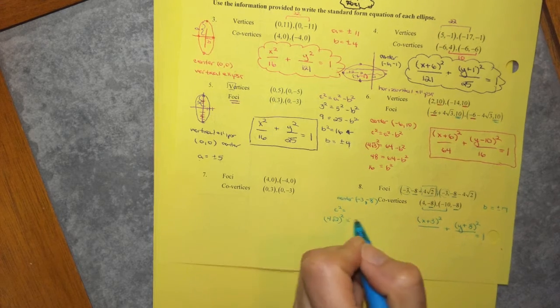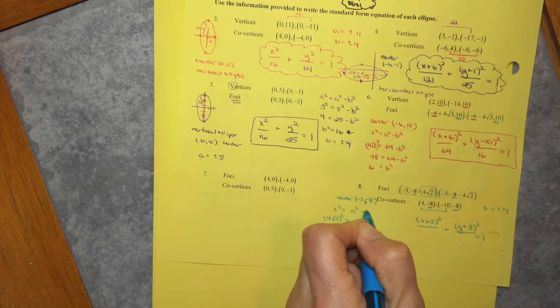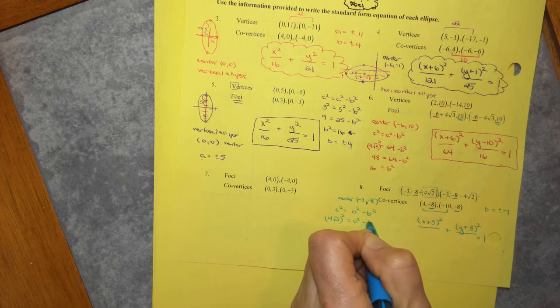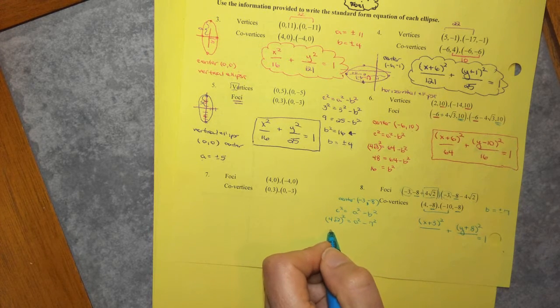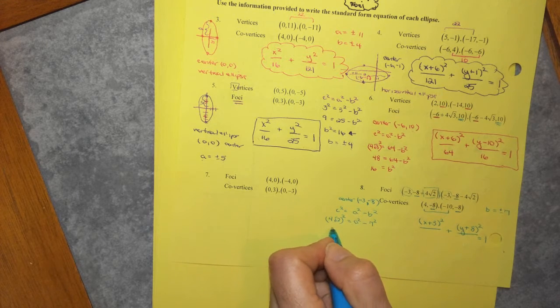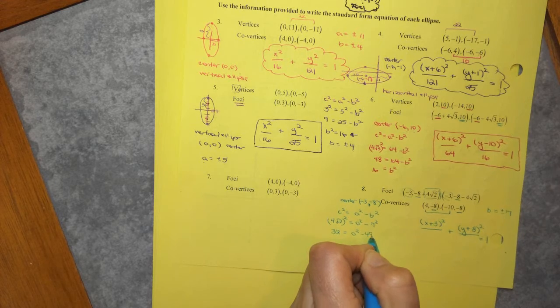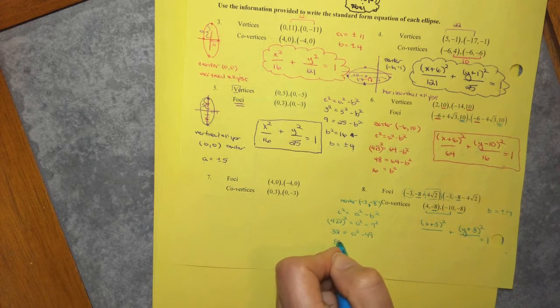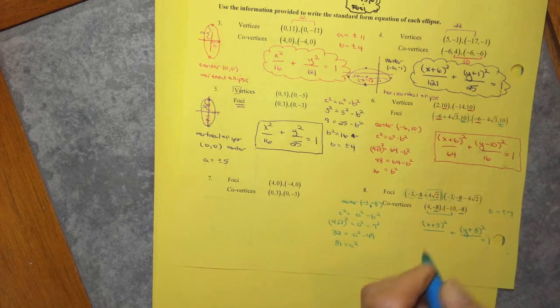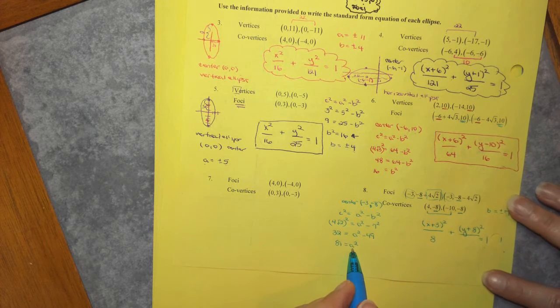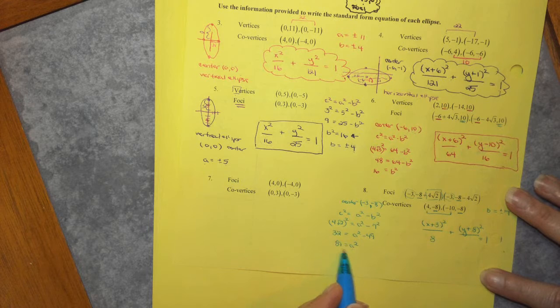So I don't know my a squared because I don't know anything about the vertices, but I do know the covertices. So I can make sure that I manipulate that appropriately. 4 root 2 squared is 32, and my 7 squared is 49. When I bring those together and finish solving that equation, I get a squared of 81. And again, I can stop at the a squared portion because I don't need to know what a is to write the equation. You do notice that I started to put that 81 in the wrong spot though.